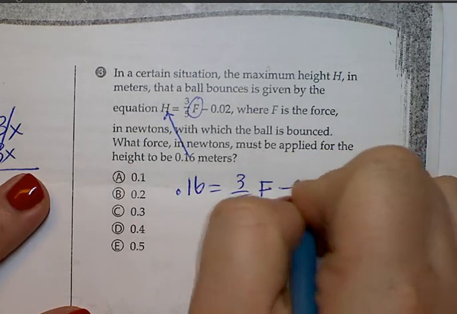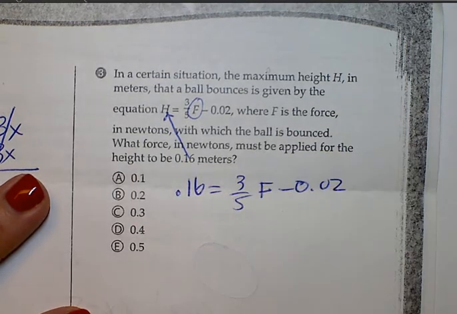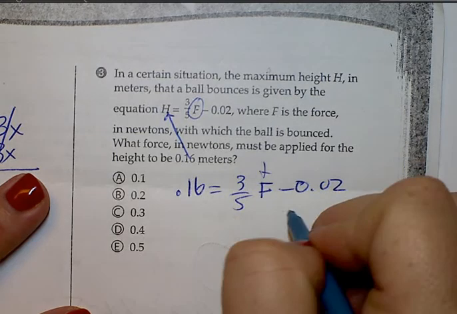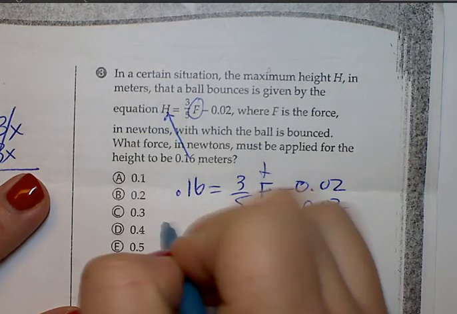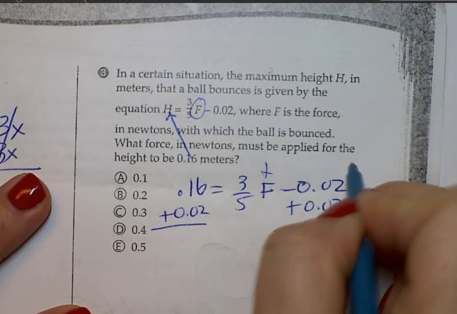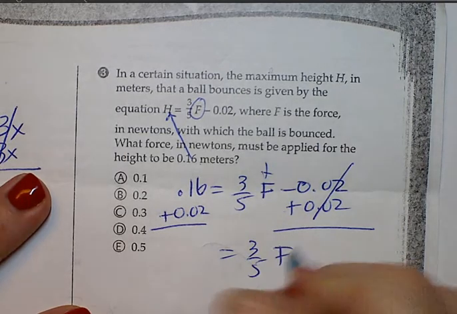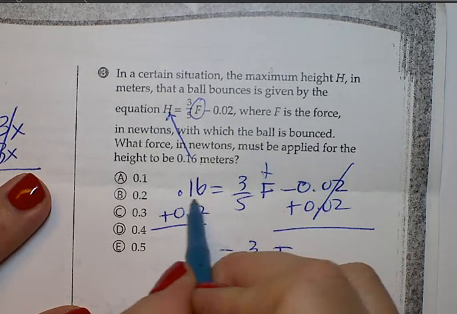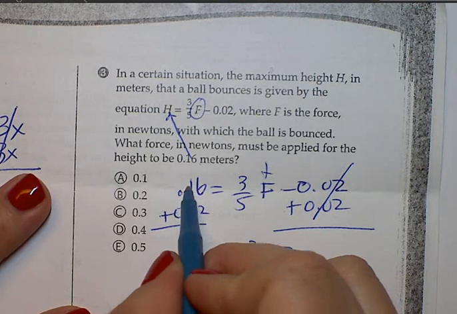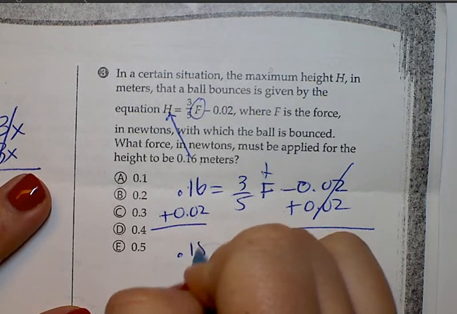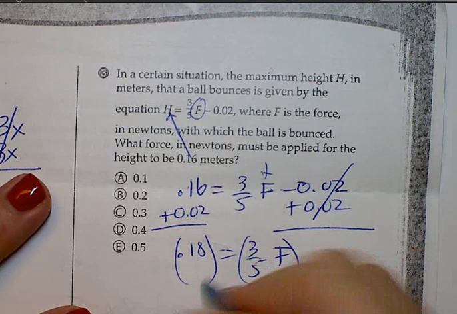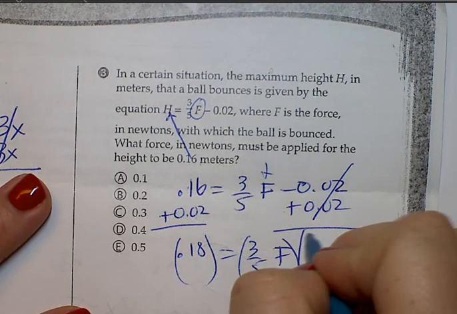So my first goal is to isolate the F by adding 0.02 to both sides. Okay, and think of this in terms of cents if you don't want to use the calculator. 16 cents and 2 cents is 18 cents. Now, to eliminate the fraction that is on the right-hand side, I'm going to multiply by the reciprocal.